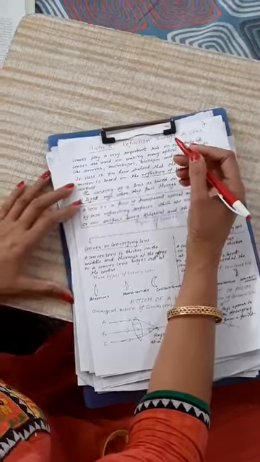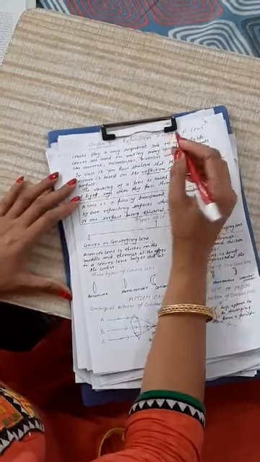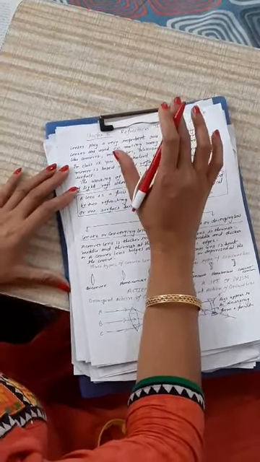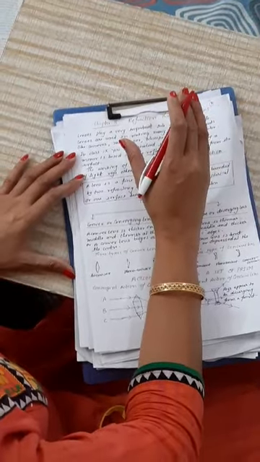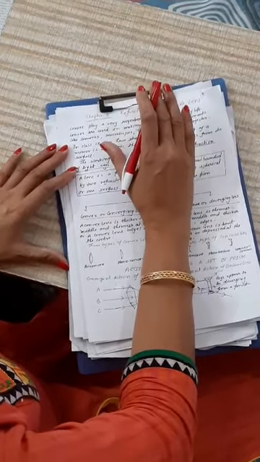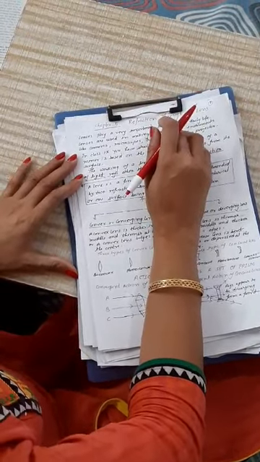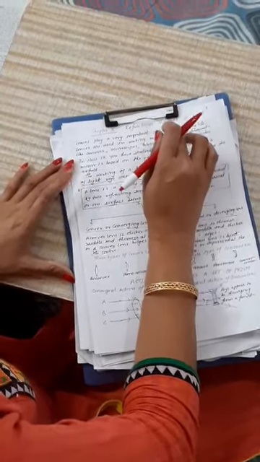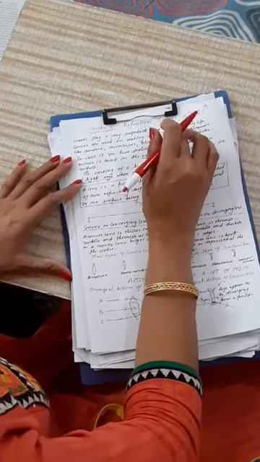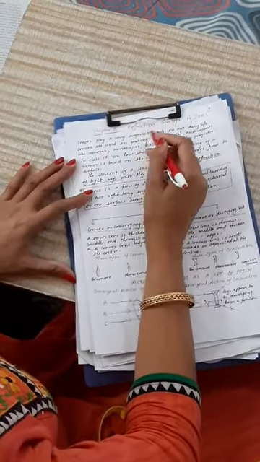So I hope you all know, when a ray of light is incident on a plane surface, it bounces back in the same medium. This phenomenon is known as reflection. You all are aware of it. You have learned it in class 9. But now we are going to study refraction through a lens.